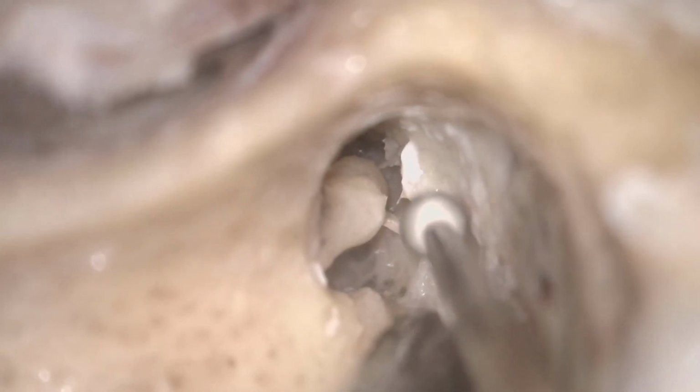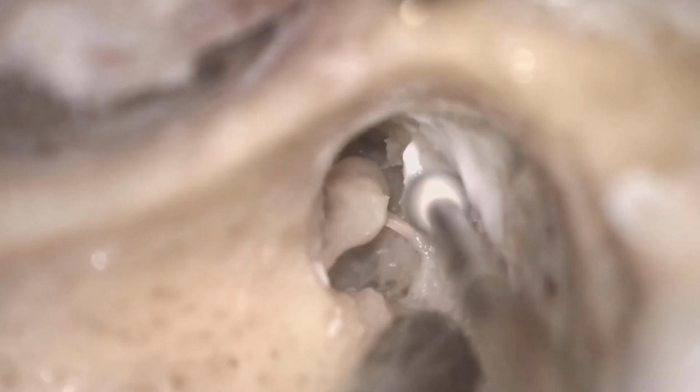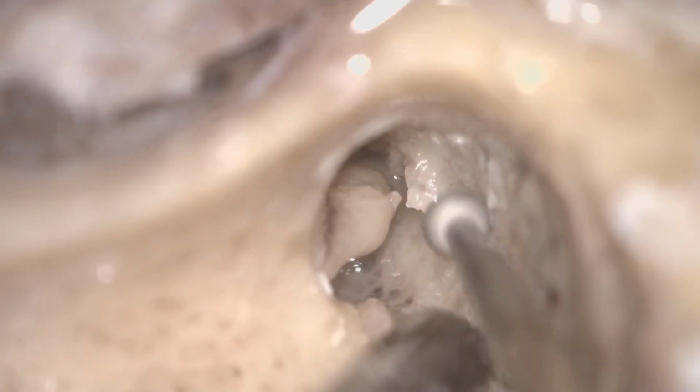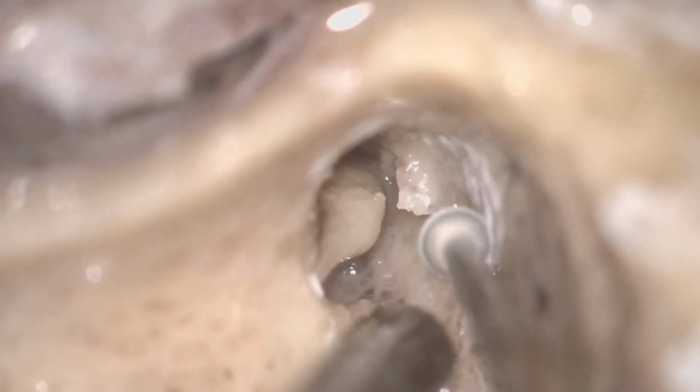So can anybody from the audience tell me what is the cog and what is the significance of the cog? It is a bony projection from the tegmen tympani to the anterior part of the head of the malleus.